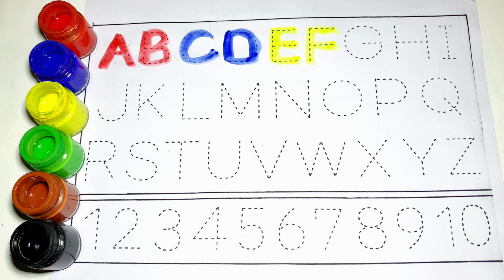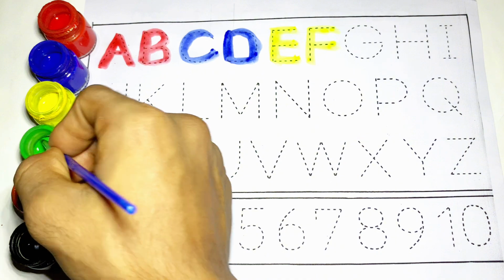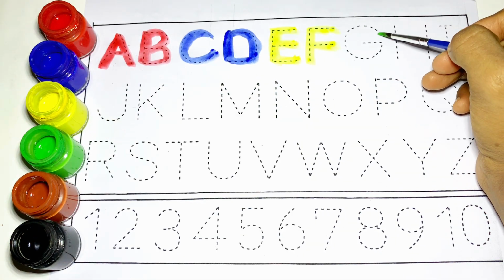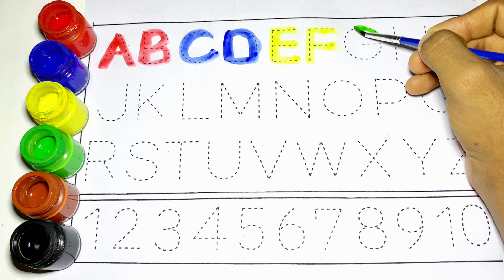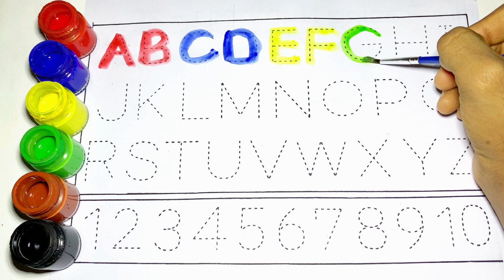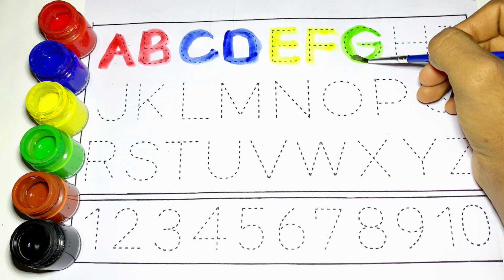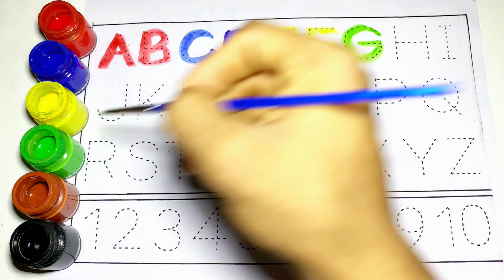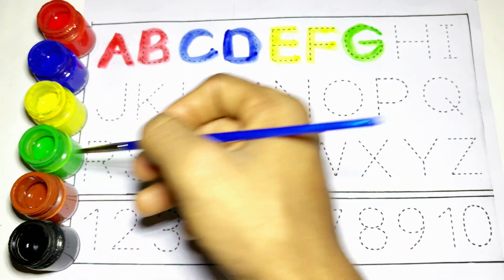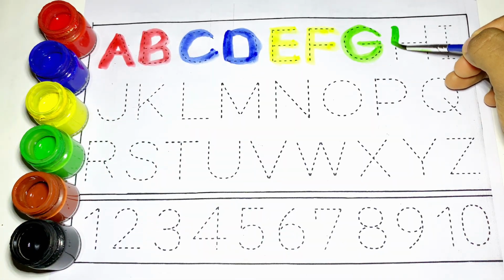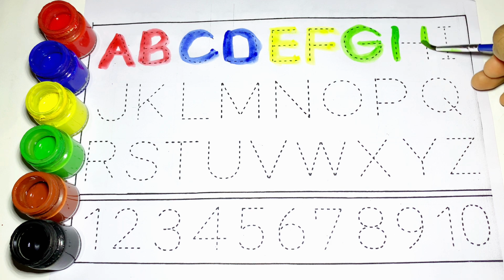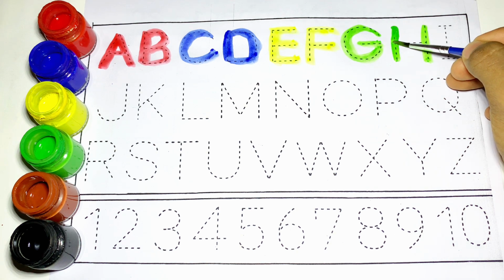Kids, now G for God, G for glass, colors of G, and use green color. Kids, again use green color and draw H for hand, H for helicopter, colors of H.